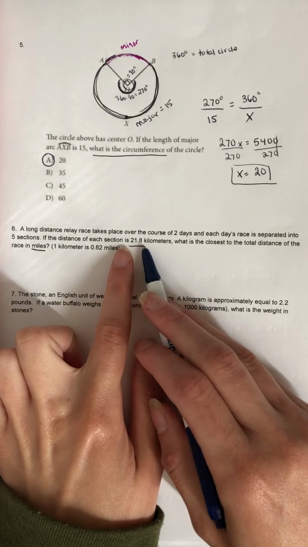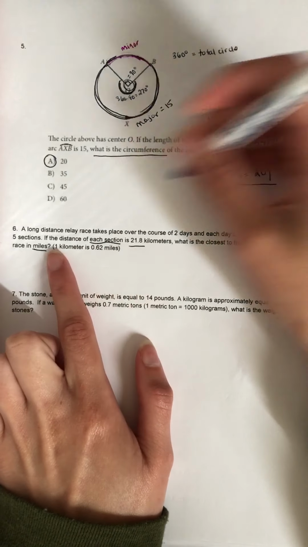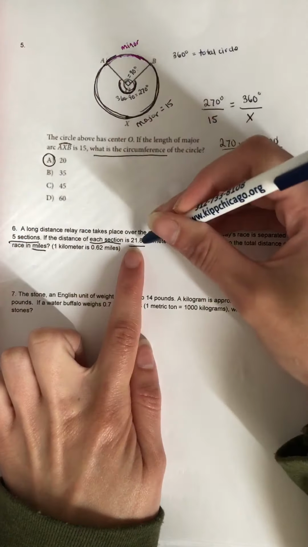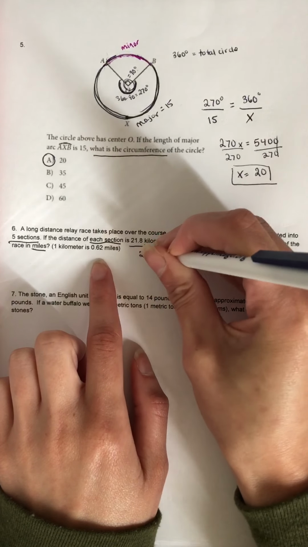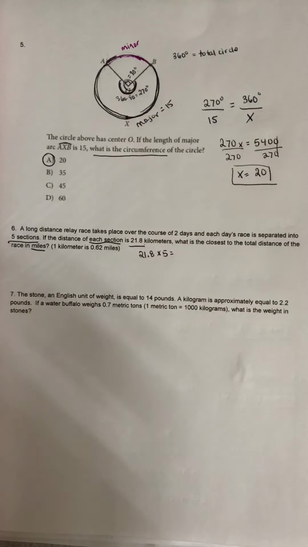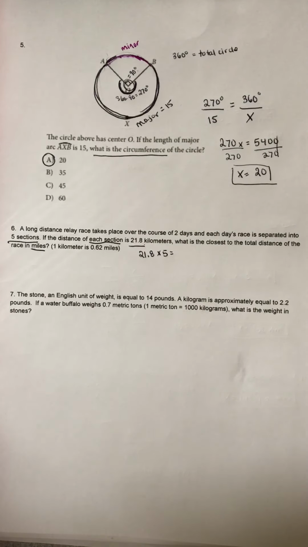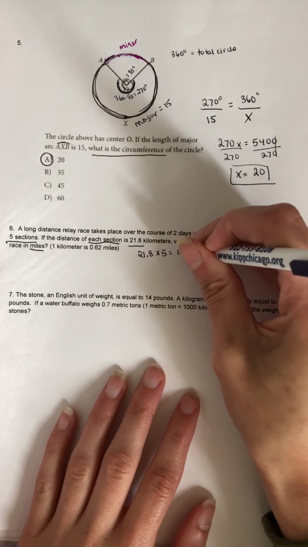So, 21.8 kilometers is the distance of each section. Now there are 5 sections, so that's 21.8 times 5. 109.